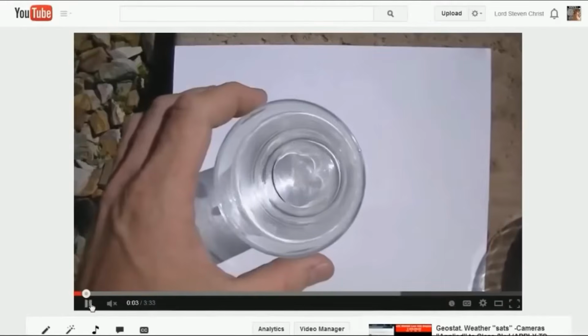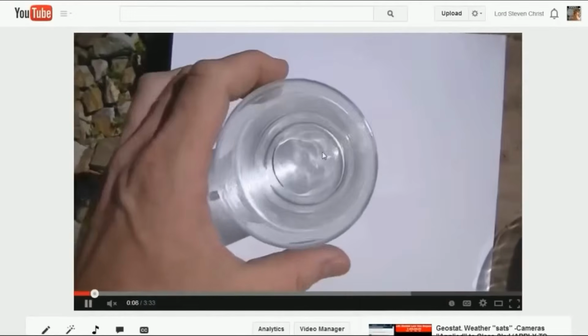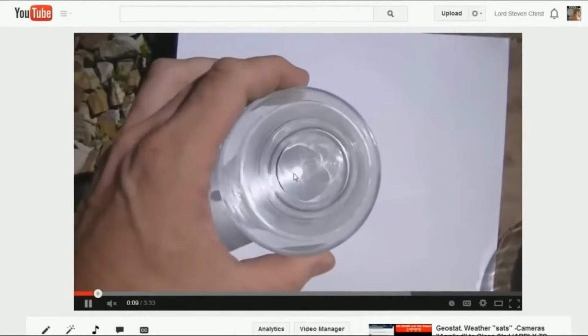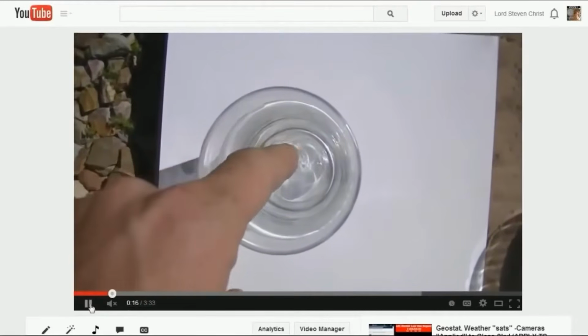This effect can be repeated with a glass of water and sunlight. You can see how the rays bend and form a funnel-shaped convergence on the opposite side of the light source. The same concept explains the existence of a glass sky.